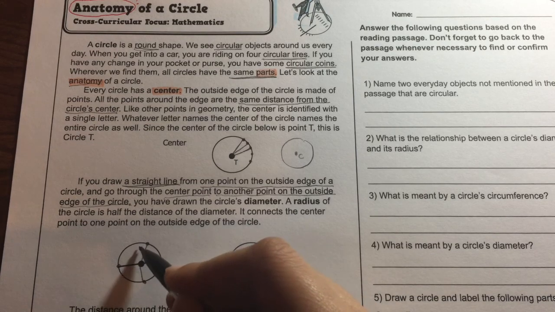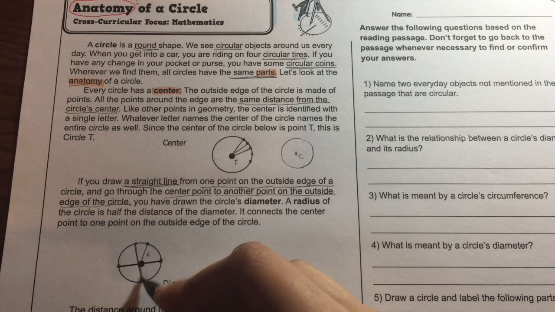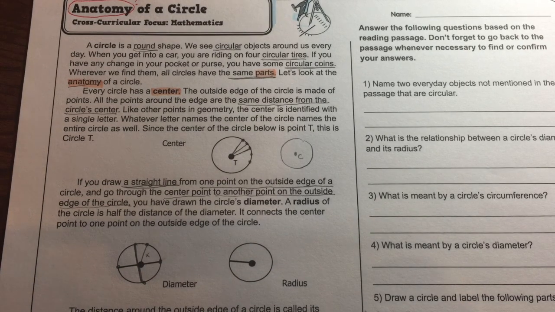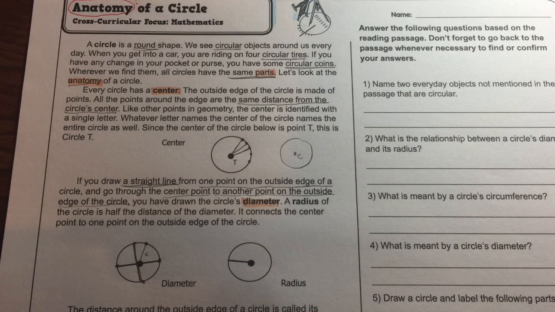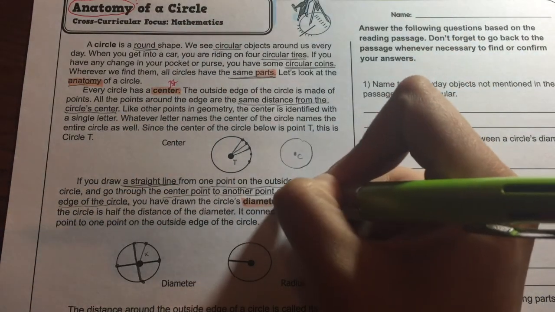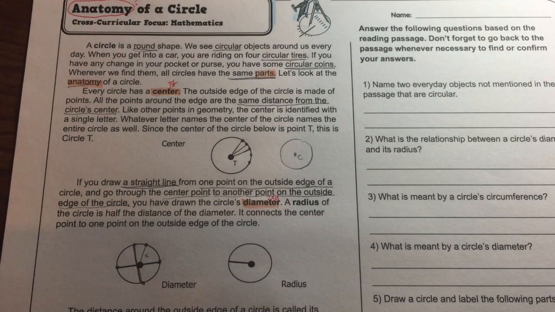It has to be straight. So something like this, for example, is going to be a diameter. All right. So I'm going to highlight this one as well. So I'm going to go back and say first, second. I'm labeling the parts of the circle.